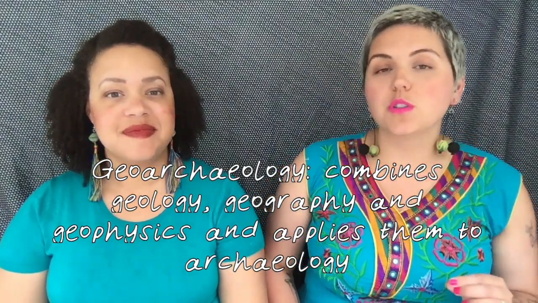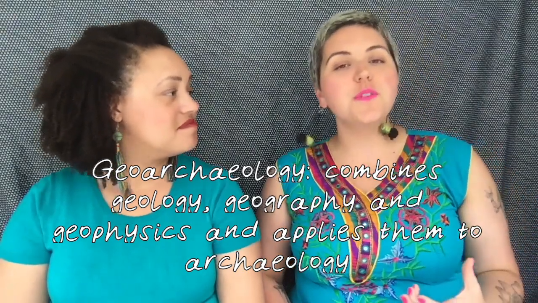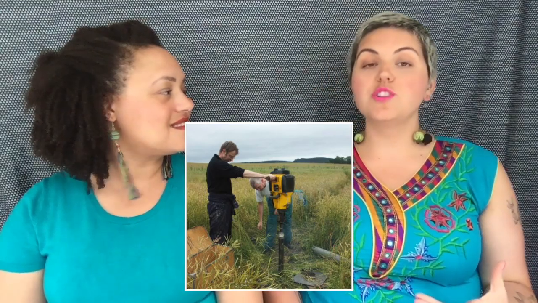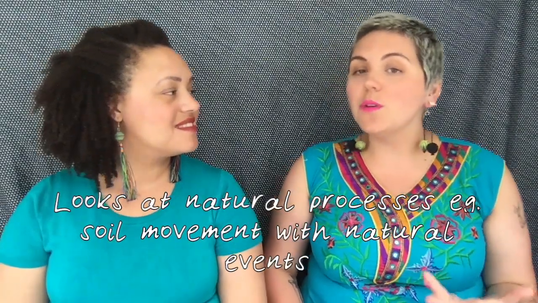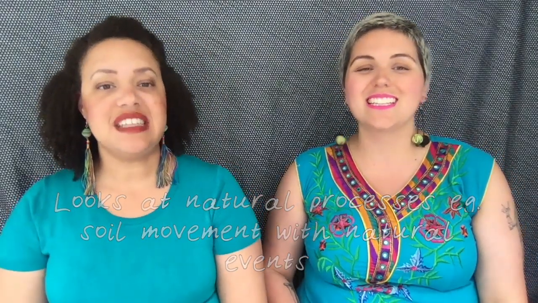Geoarchaeology is a subfield of archaeology that brings together methods from geology, geography, and geophysics and applies them to archaeological investigations. Geoarchaeologists study the natural processes that affect archaeological sites. They often will study soil and sediment closely to see what kinds of evidence are left from natural events as well as indications of people living at the site. This kind of work uses lots of different techniques.